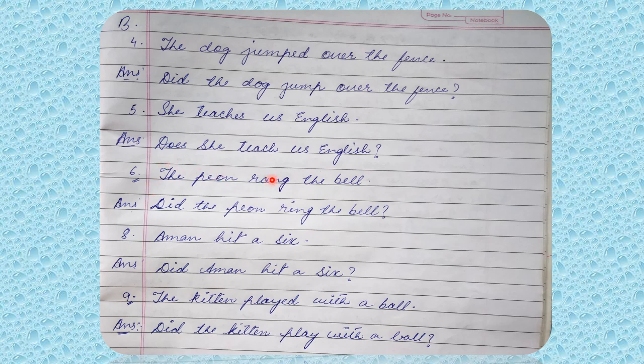The peon rang the bell. See, the peon is singular, rang is a verb. This is in past tense. So we are going to use did. I told you children, did is used for both singular and plural if the verb is in past tense. Now here it is, did the peon ring the bell?